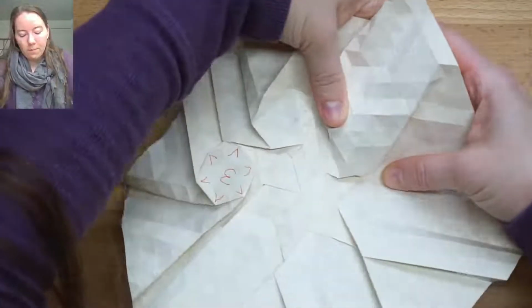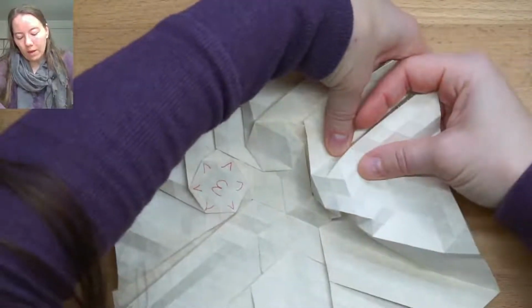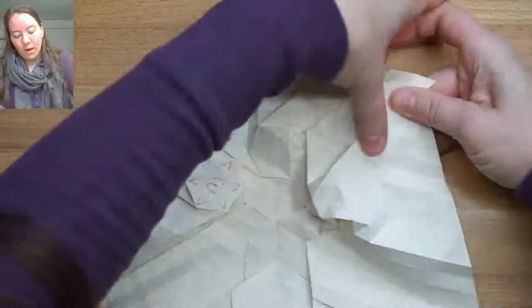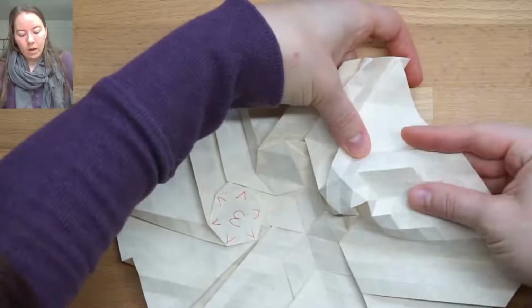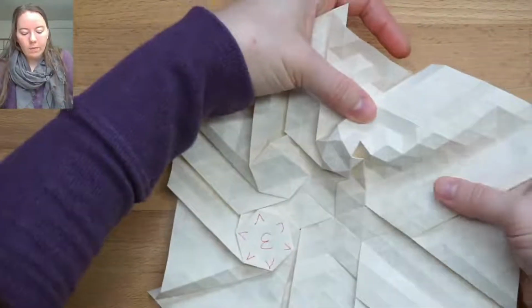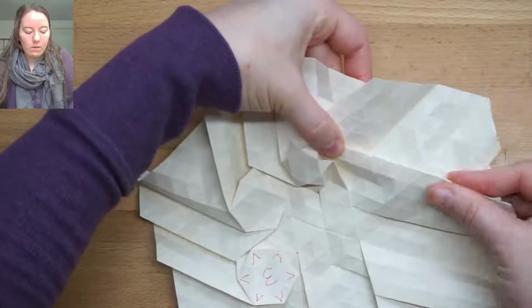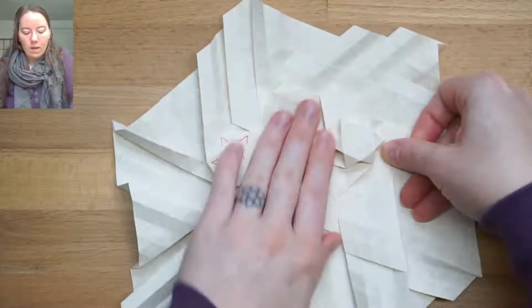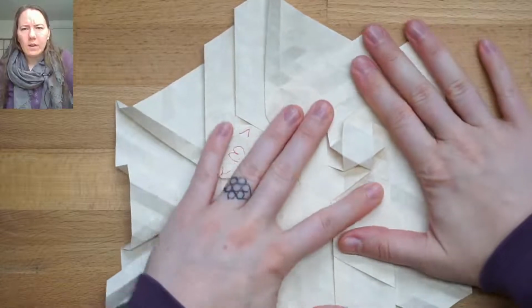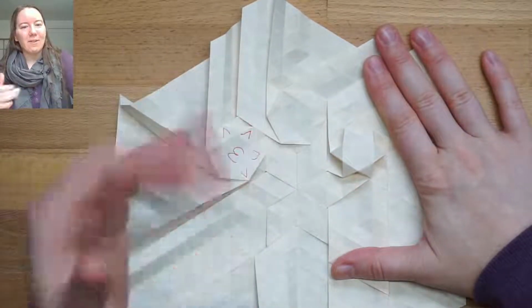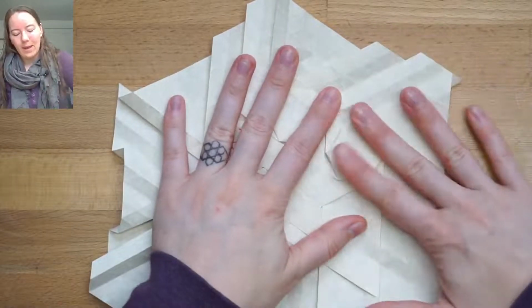From there, I can open up the rest of my pleat overlaps and get the rest of my open hexagon in place. And you see now why I recommend watching first and then folding from the recording after.